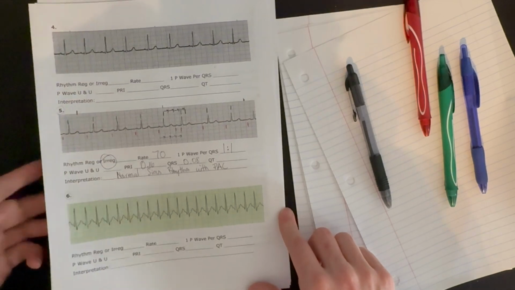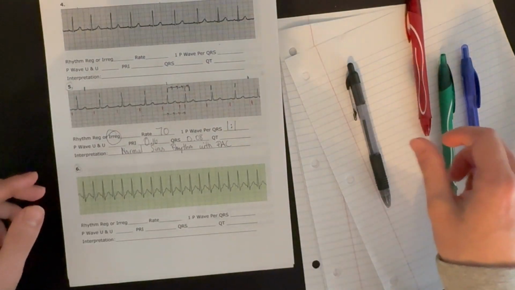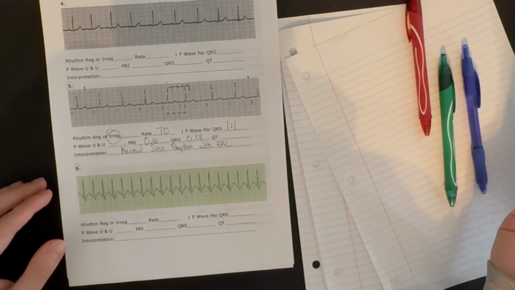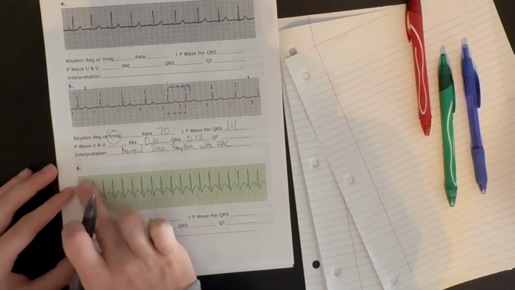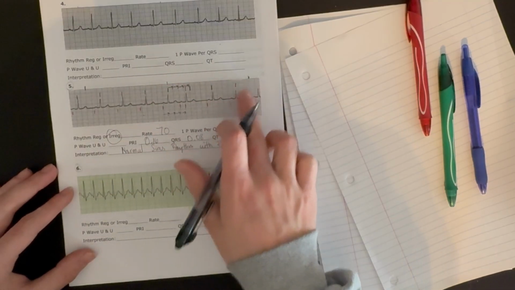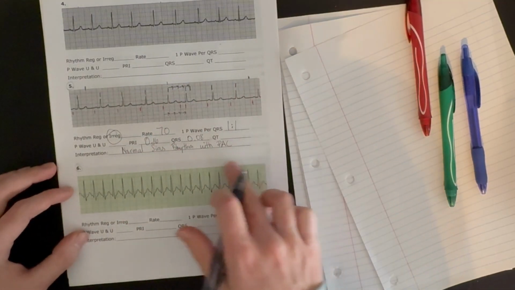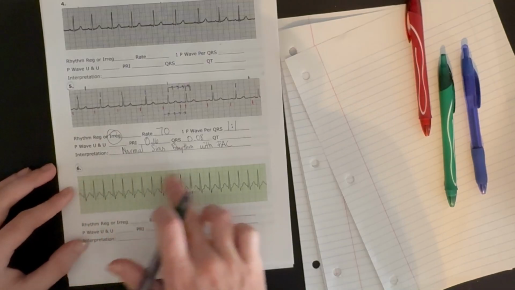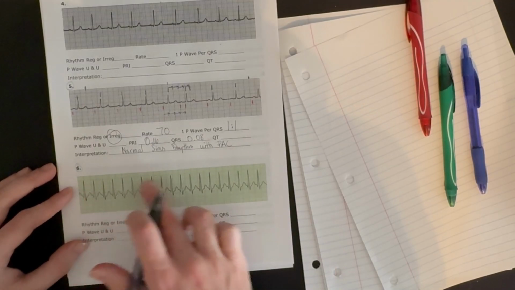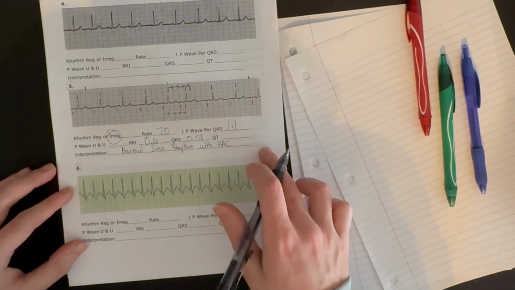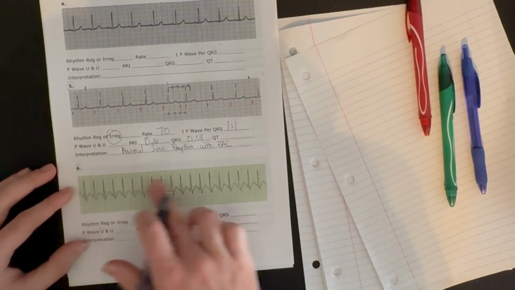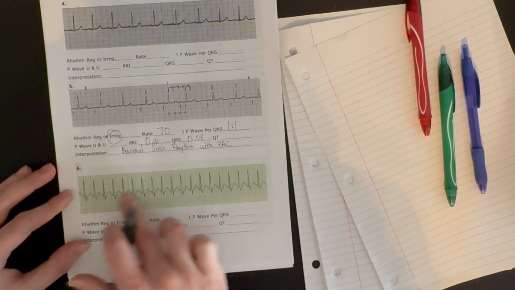All right, let's move down to number 6. And we see, whoa, we got a lot of QRS complexes. Now this one, we lose the little ticks that tell us where our 3 seconds is, but if you count it out, you'll see that this has 30 large boxes. Each large box is 0.2 seconds. If you times that by 30, you will get 6 seconds. So this is a 6-second strip.